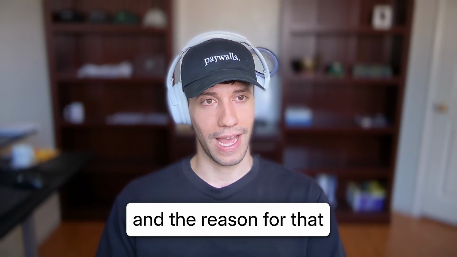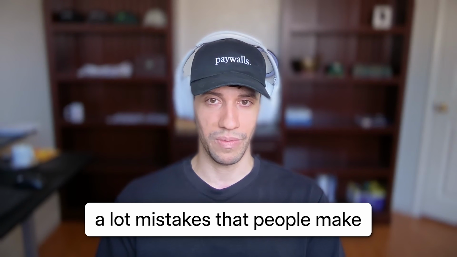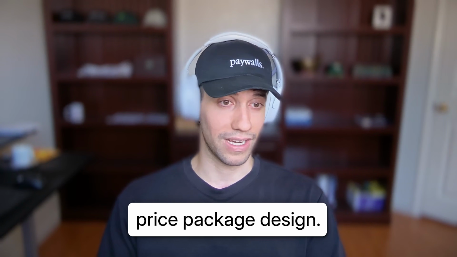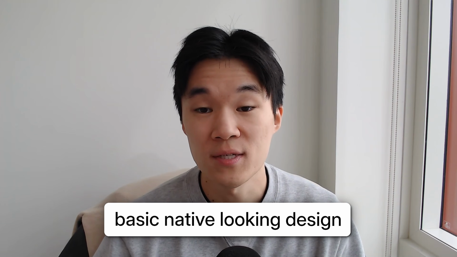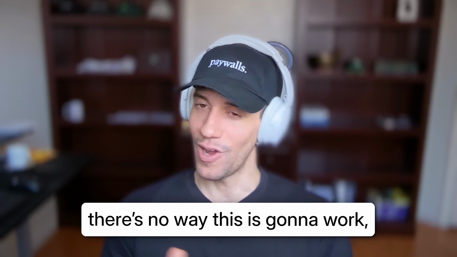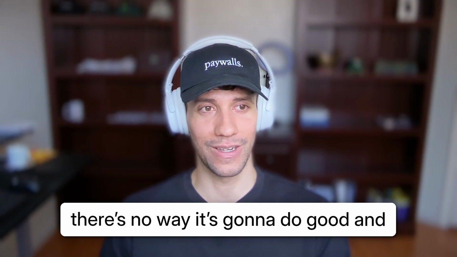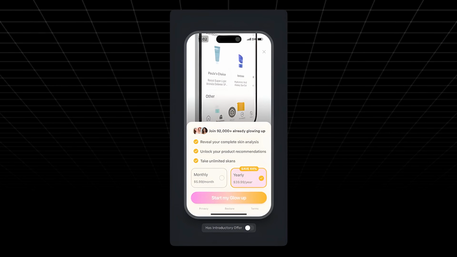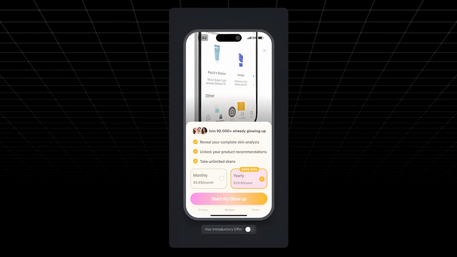And the reason for that is that there's a lot of mistakes that people make when they're creating their price package design." And sometimes the most basic native looking design can crush a highly customized one. "I was like, there's no way this is going to work. There's no way it's going to do good. And the SwiftUI style actually outperformed everything by quite a long shot."